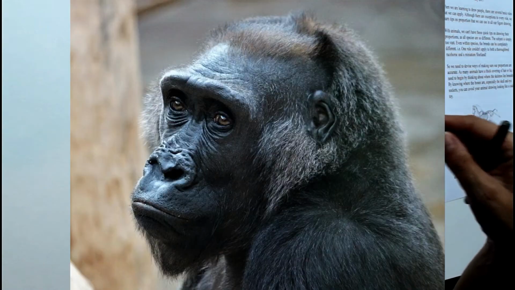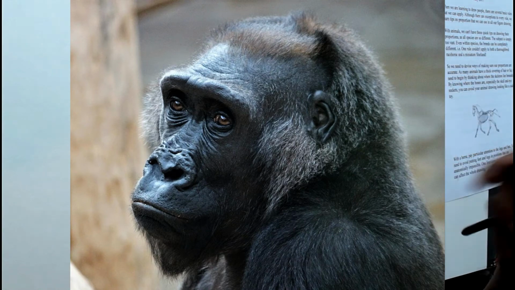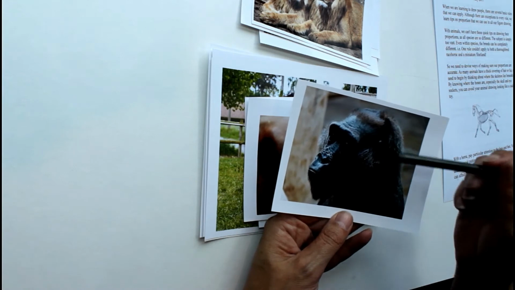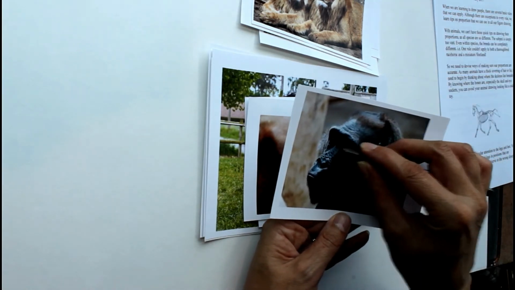This one, I just love the character of his face. He looks so sad, so perhaps do that sometime. Look how small his ears are in comparison to everything else. So again, that's another thing you need to do, is measure things against each other. So his ears are tiny, not much bigger than his eyes.